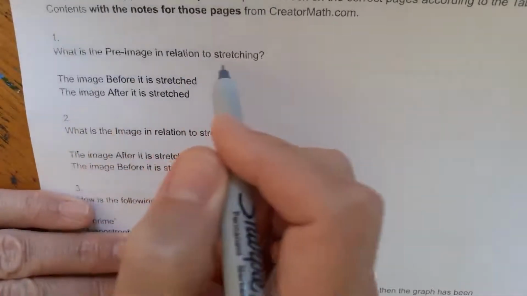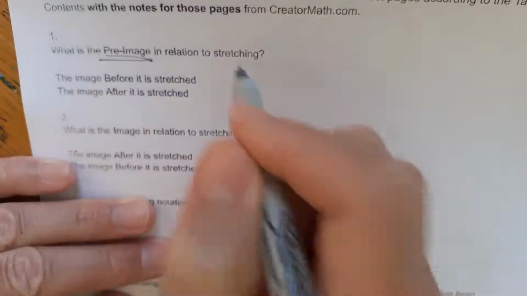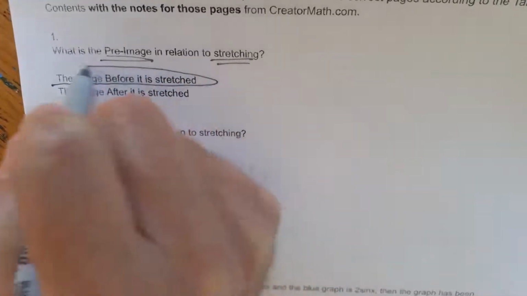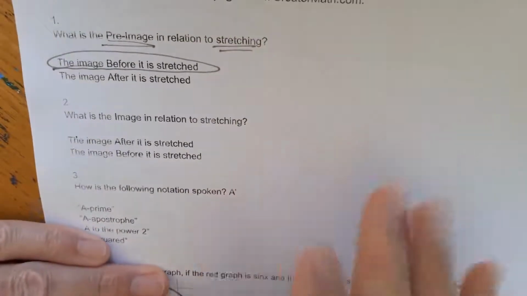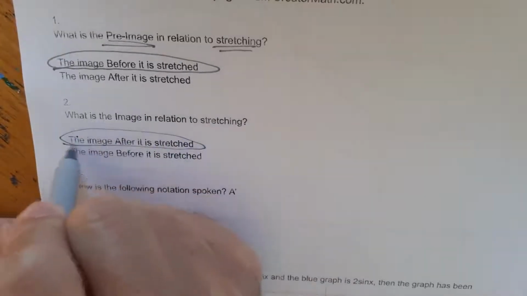So what's the pre-image in relation to stretching? This is going to give us some review, you guys. Pre-image is the image we start with before we stretch it. So this is the image before it is stretched. What is the image in relation to stretching? The image is after it's stretched, right?